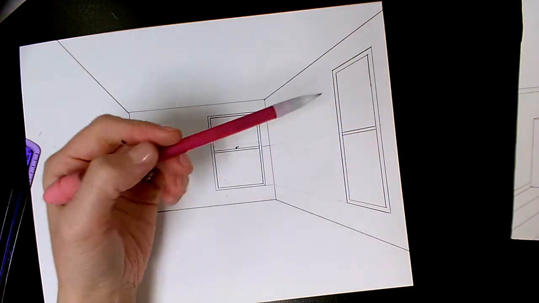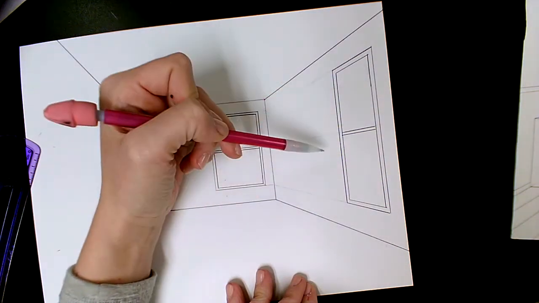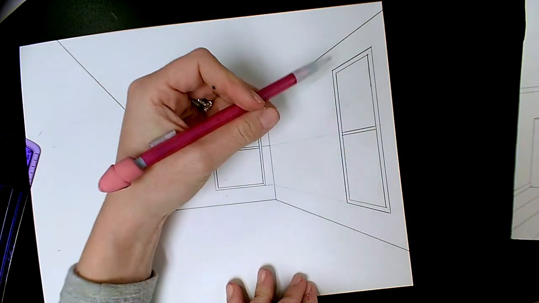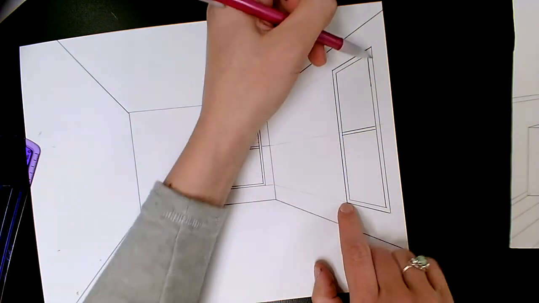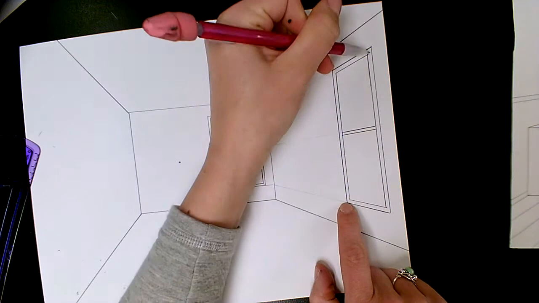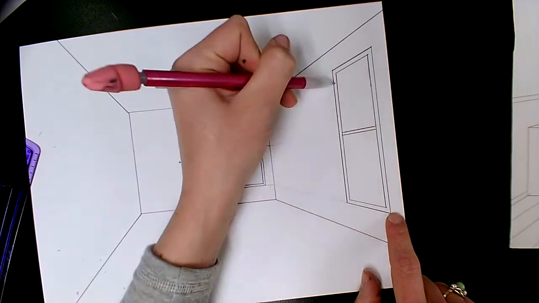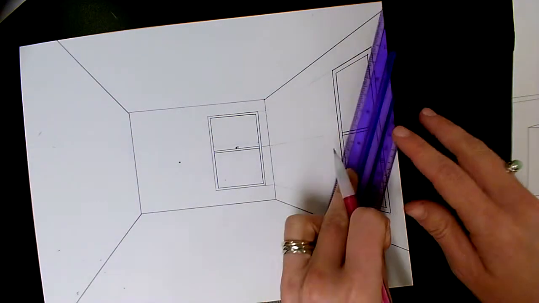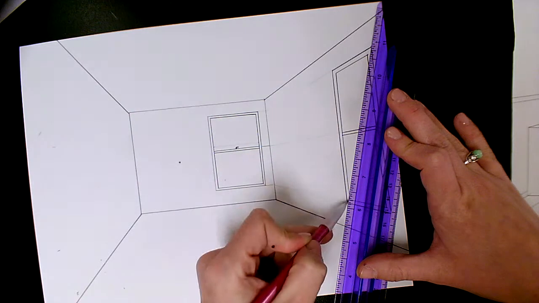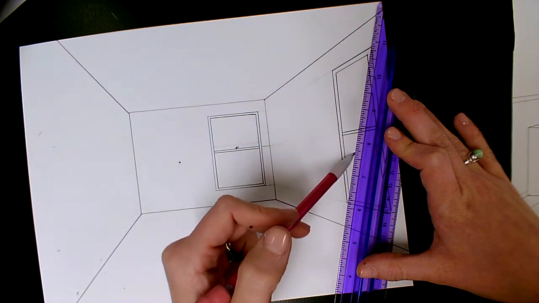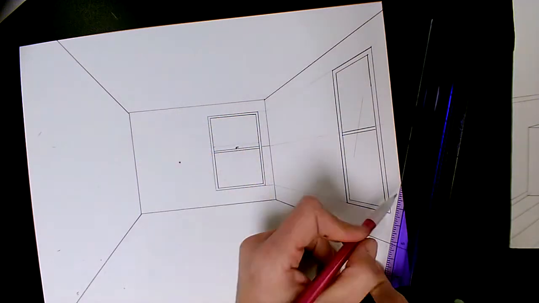So, in linear perspective, there's a very important rule on how you find the middle of any plane that's foreshortened and is going to a vanishing point. And that rule is if you take the opposite corners of a plane and crisscross them, and then crisscross the other two opposite corners, that will find the exact center of that plane. So I'm going to match up this corner with this one, and I'm just going to very, very lightly put in a little cross mark in the middle.